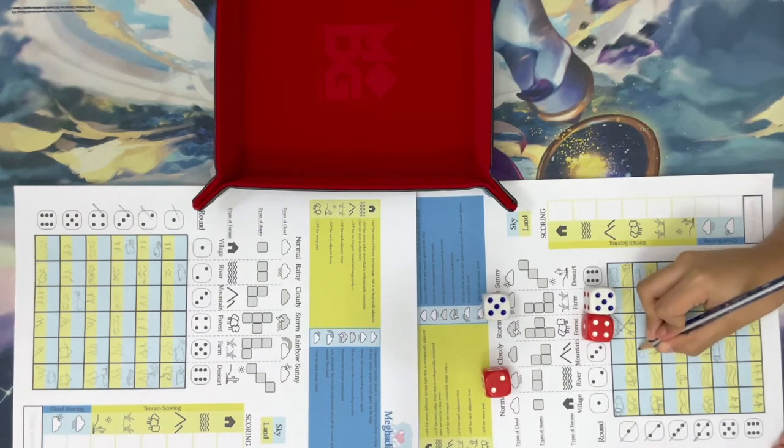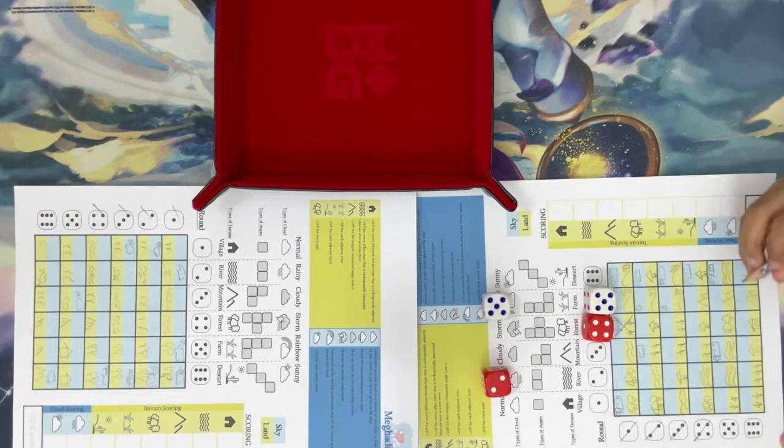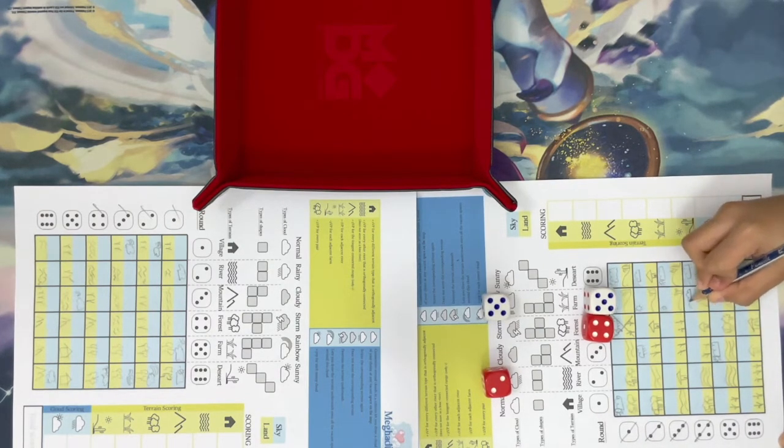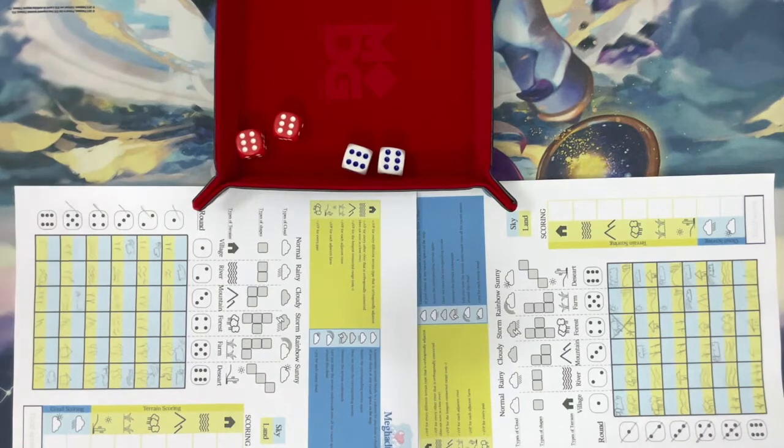I'm going to be playing rainy cloud here and the rainbow cloud. There are rainbow clouds here. Brings us to the end of round 5.